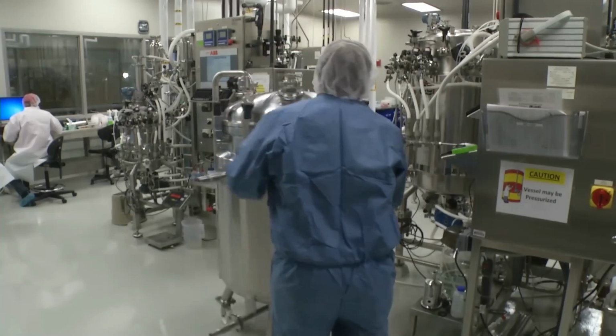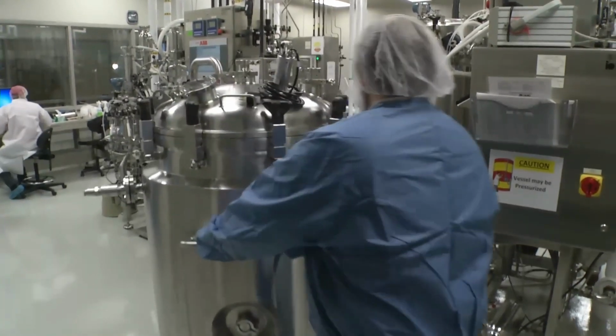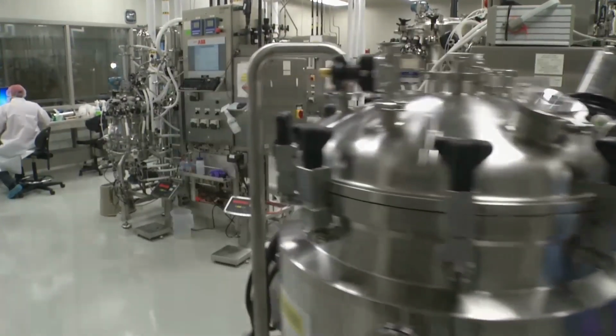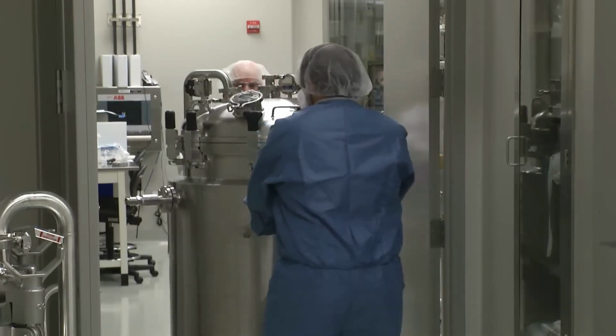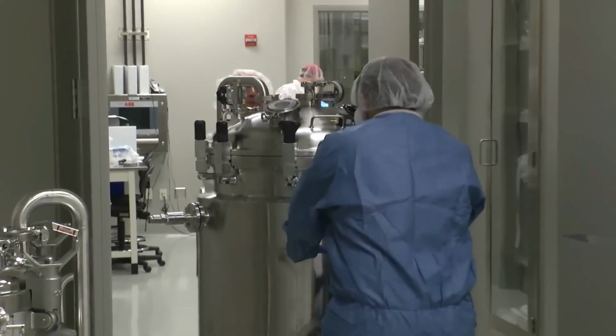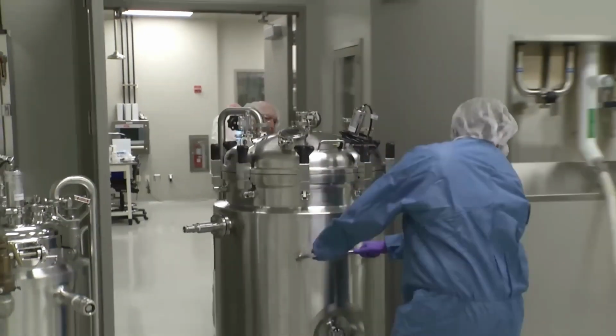The harvested broth will now move downstream to the recovery process, where the cells will be ruptured to free the green fluorescent protein, and the protein will be separated from the other broth components.